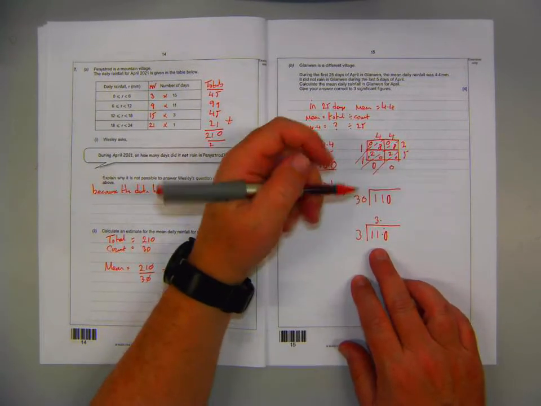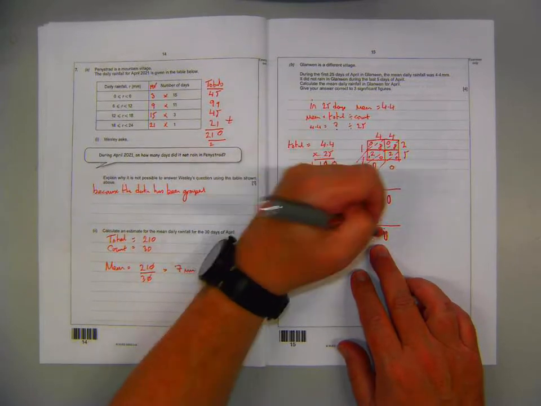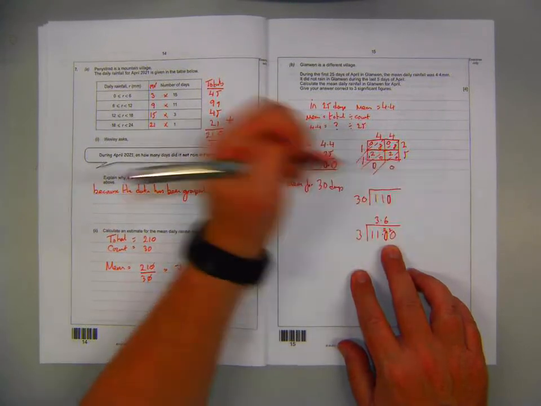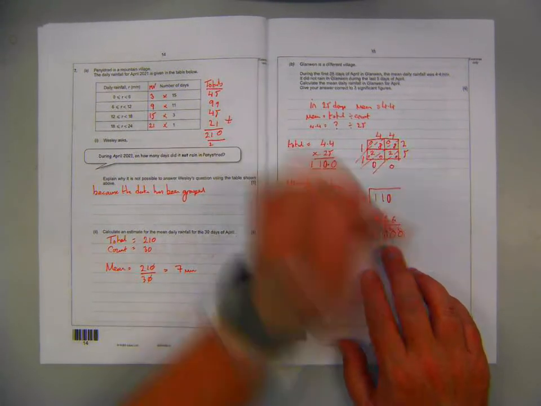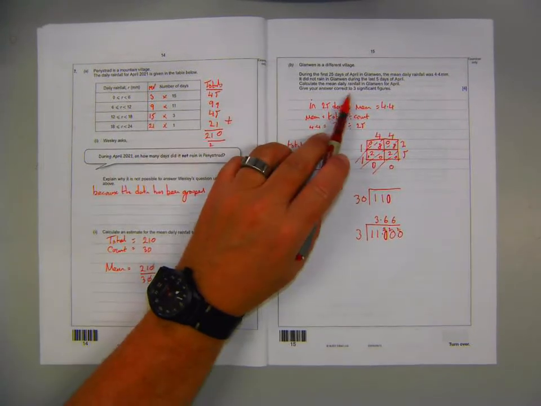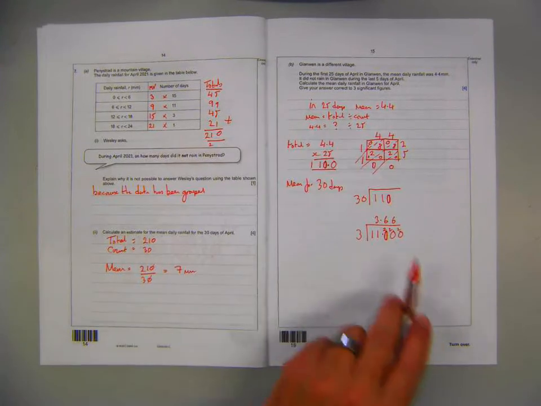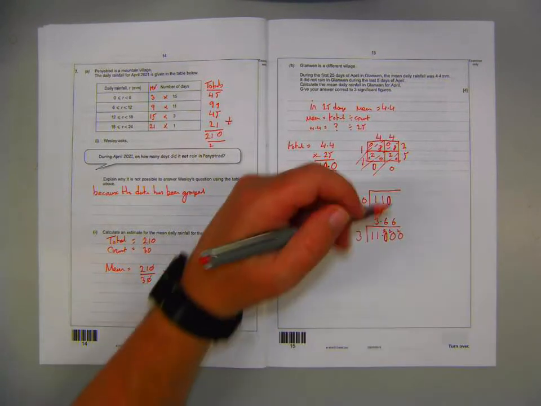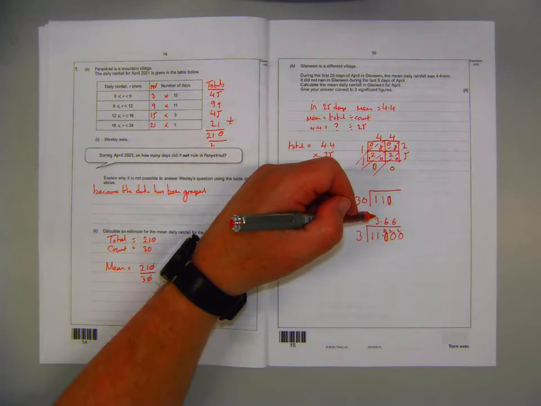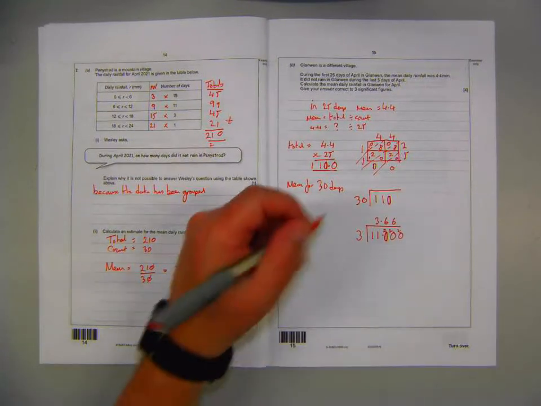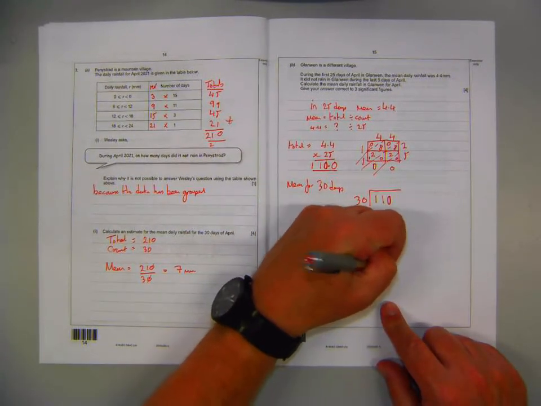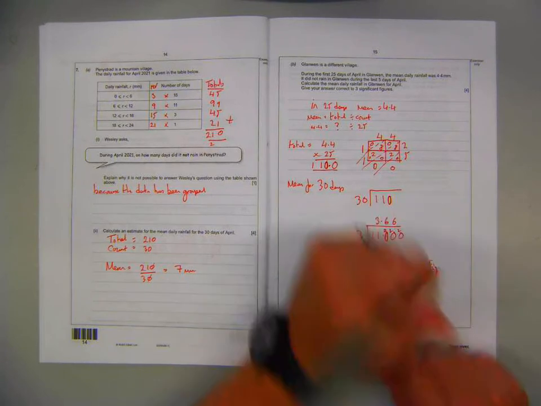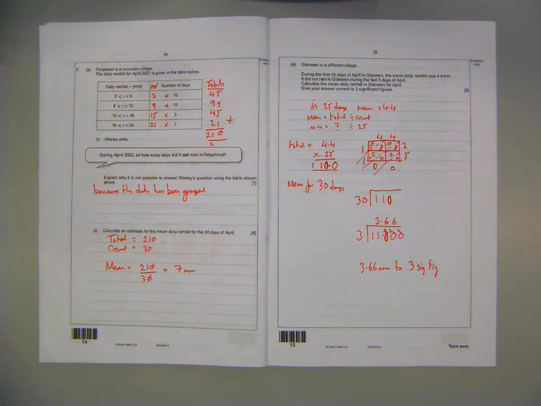So, going back to my division, I got 3 into 11 goes 3 times, remainder 2. 3 into 20 goes 6, remainder 2. And this is just going to keep going. I want to give my answer to 3 significant figures, so I can stop after that point there. The 3 most significant figures are the 3, because it's a unit, then the 0.66. So 3.66 millimetres to 3 significant figures. All right?